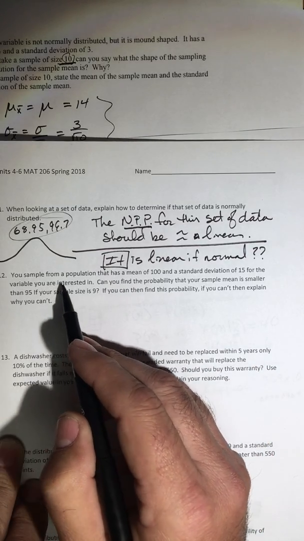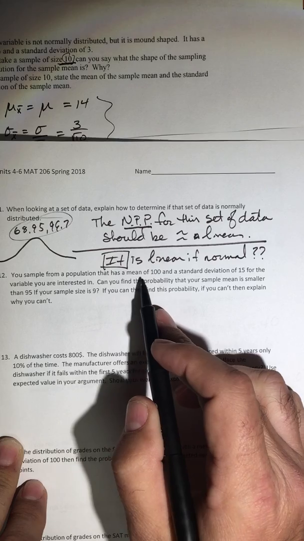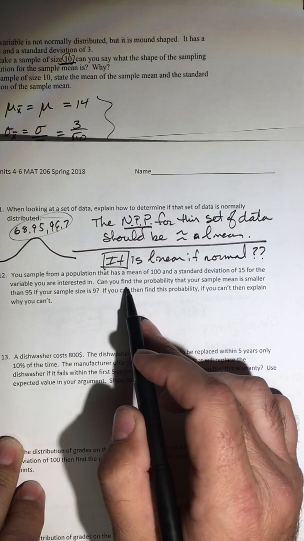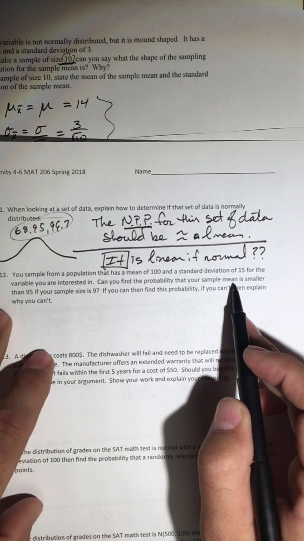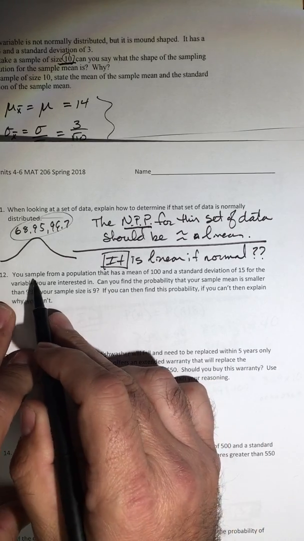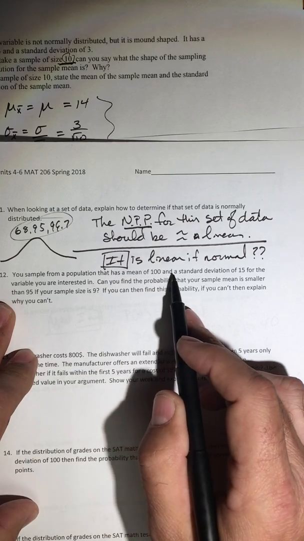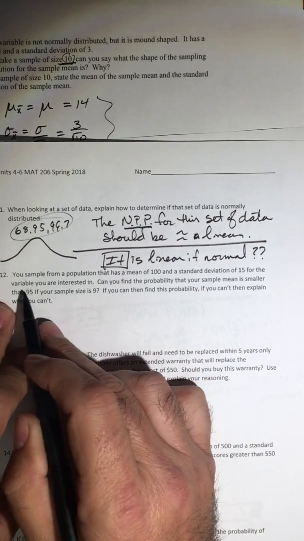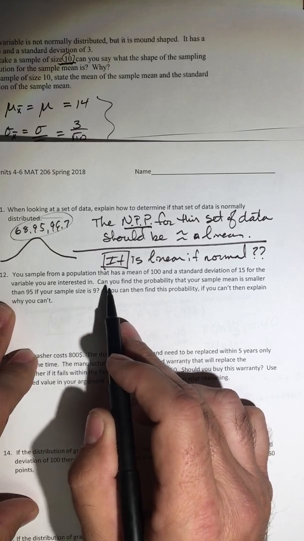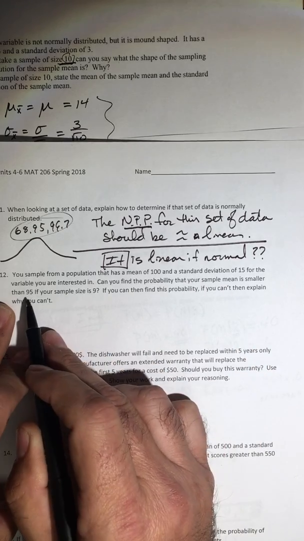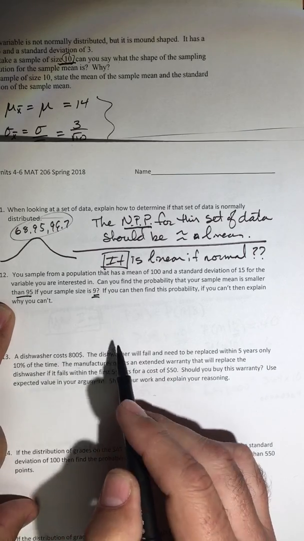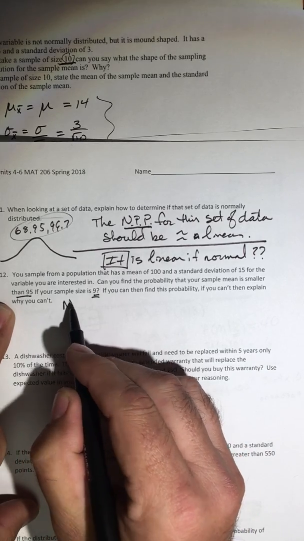Question 12. You sample from a population that has a mean of 100 and a standard deviation of 15 for the variable you're interested in. Can you find the probability that your sample mean is smaller than 95 if your sample size is 9? Well, notice, it doesn't say anything up here about the population being normally distributed. So therefore, I can't find this probability because my sample size is too small. So the answer is no.